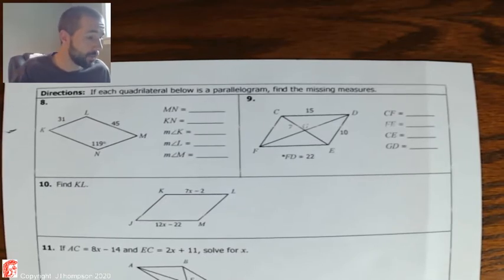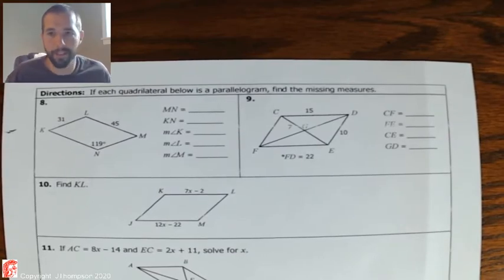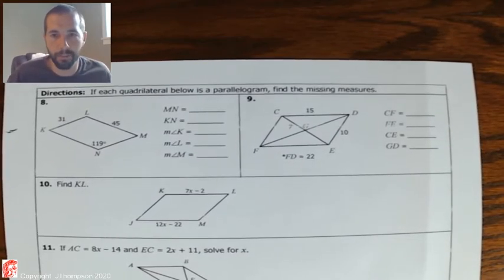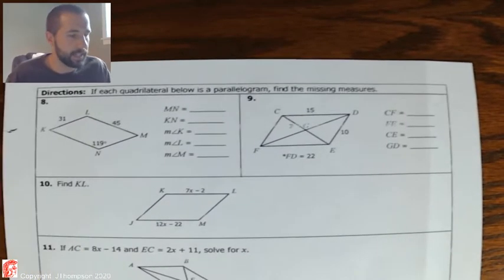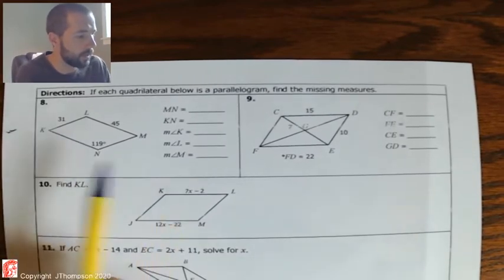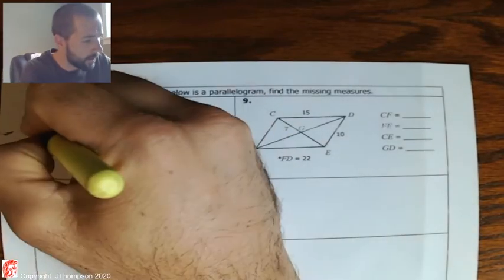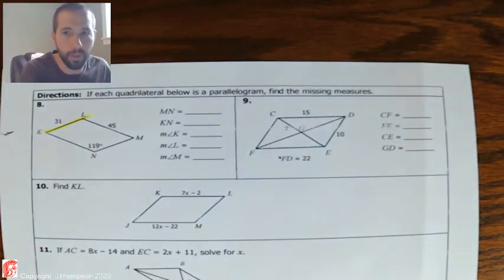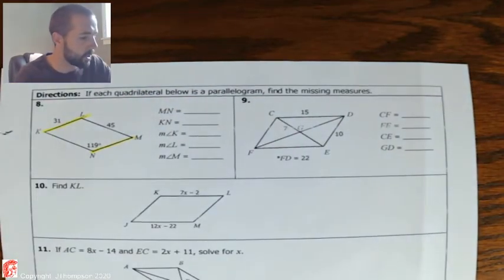So you can really start anywhere you want. I like to usually fill the diagram in before I answer the questions. Even so, sometimes I might have too many answers written down in my picture, but it kind of just makes it a little bit clearer, and you can make sure everything makes sense there. So I'm going to start with, how about since KL is 31, and I know that the opposite sides are equal, I know that NM, which is the opposite side, is also going to be 31.